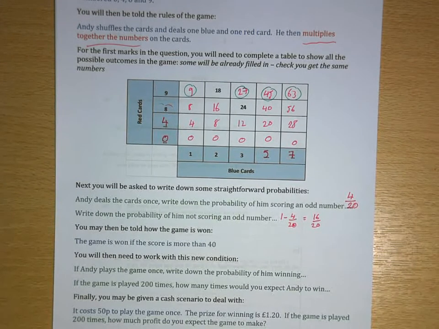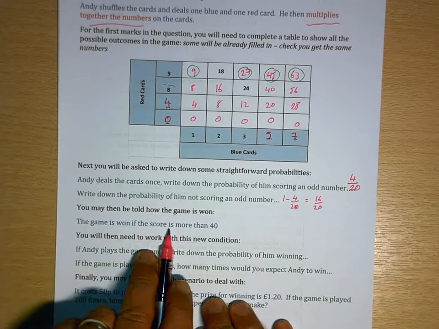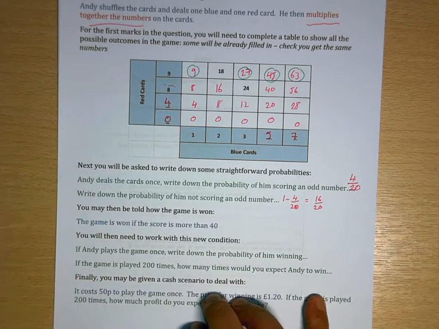Then they'll give you a bit more information. So they're going to tell us how the game is won. The game is won if the score is more than 40.